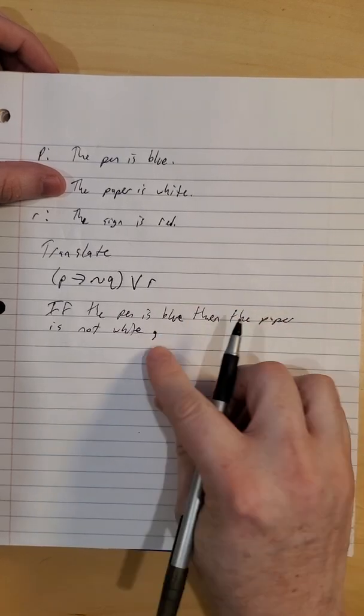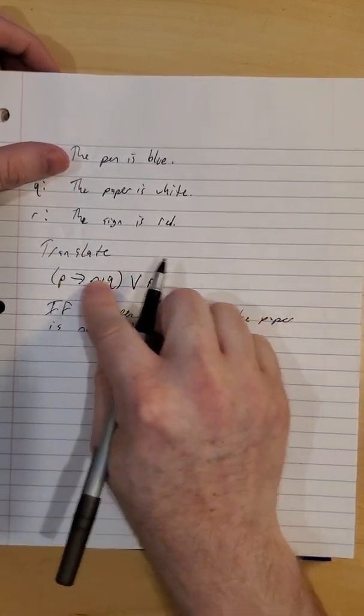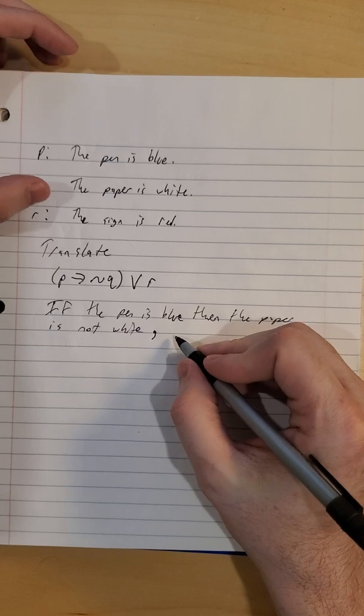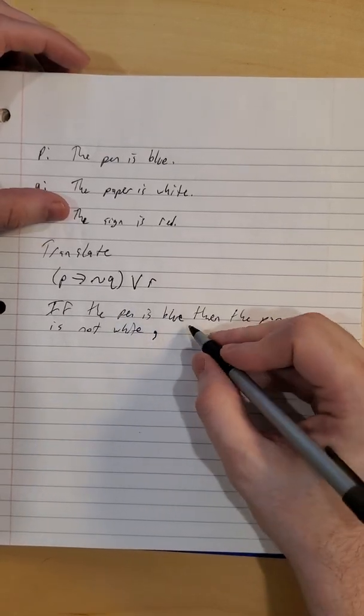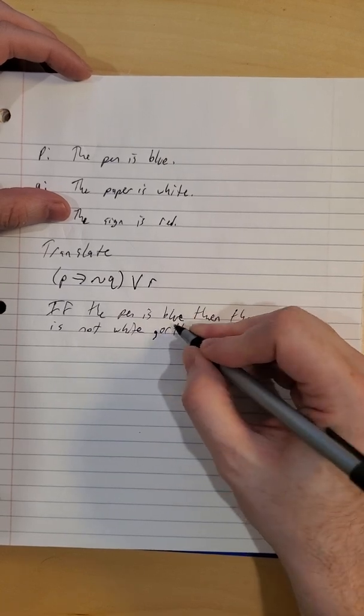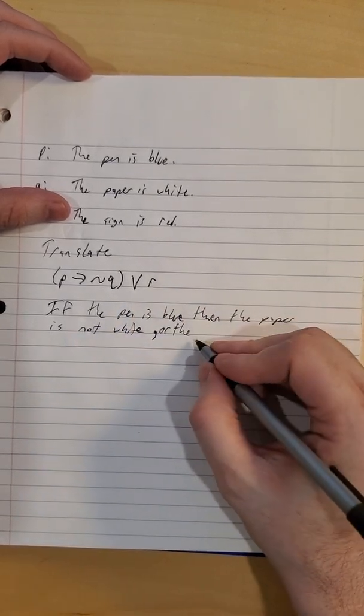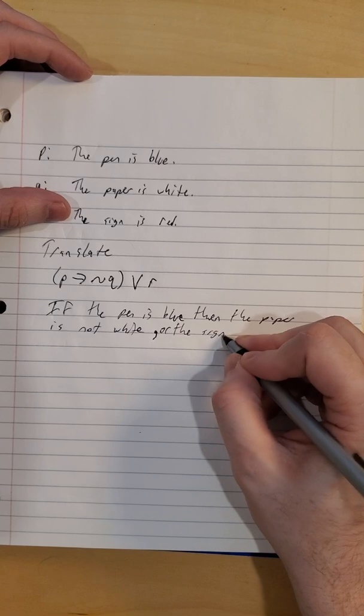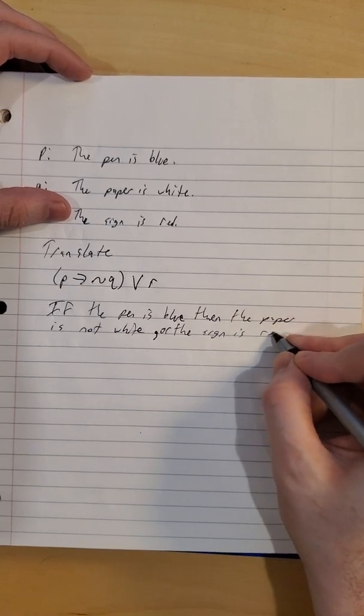And then a comma because we grouped all of that together. And then after the comma, R, the sign is red. And our connector here is an or. So or, the sign is red.